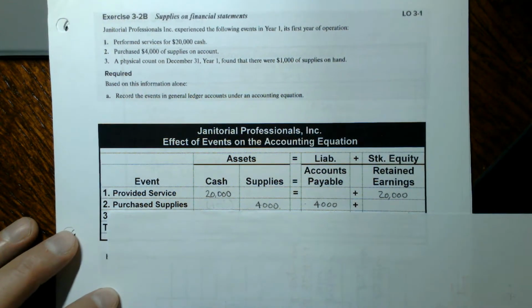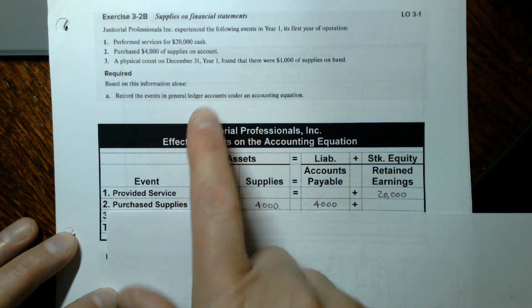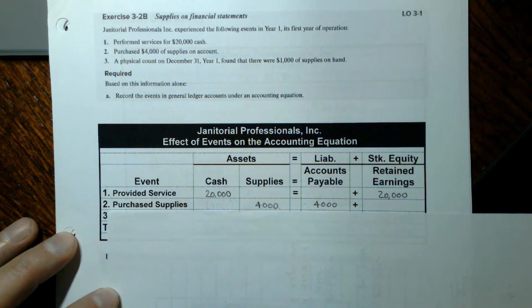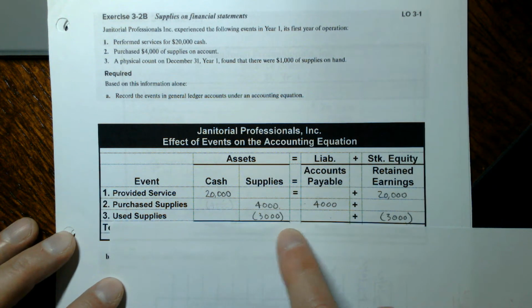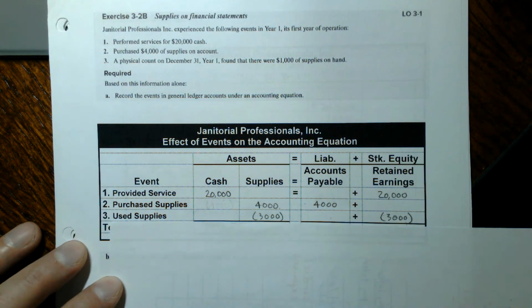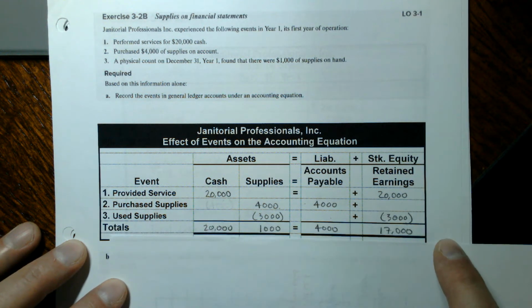Okay. And then here, a physical count at December 31st, year one, found that there was $1,000 worth of supplies on hand. So I can do that math and see that we must have used up $3,000 worth of supplies in performing those services. So supplies goes down by 3,000, retained earnings goes down by 3,000 because I'm recognizing the expense of using up supplies. So I total things across the bottom here.